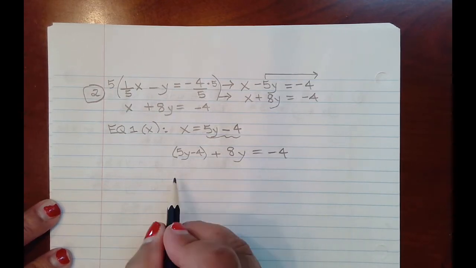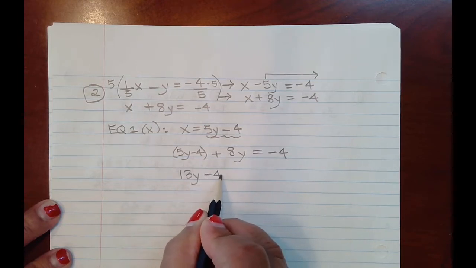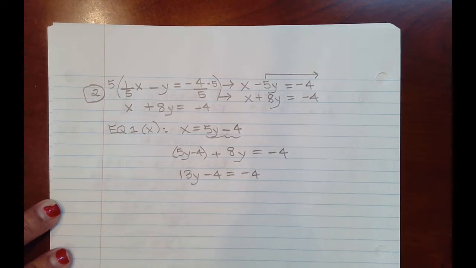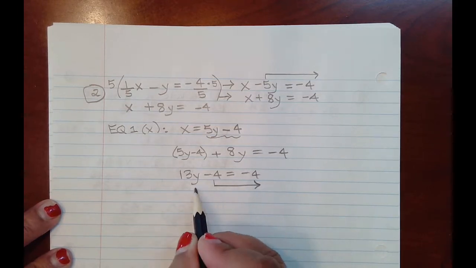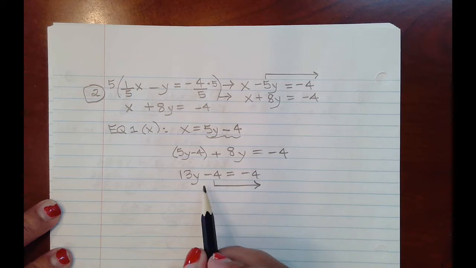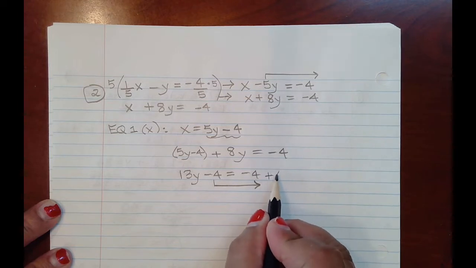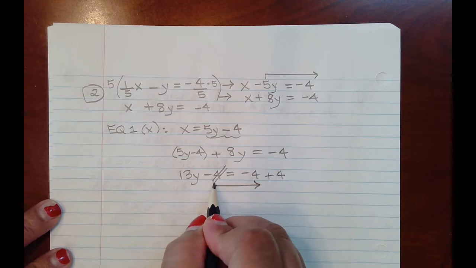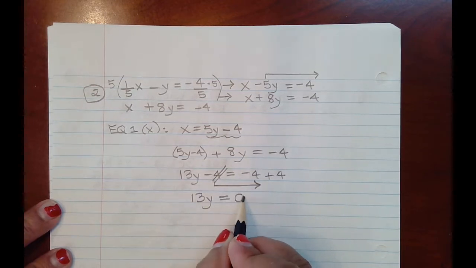So 5y plus 8y would be 13y. There's a negative 4 there, and a negative 4 on the right-hand side as well. Okay, I'm going to be adding 4 to each side in order to move this negative 4 over here. Or you can just think of it as when you move it to the other side, it becomes positive 4. Okay, that's adding 4 and adding 4. It would make this go away, leaving you with just 13y is equal to 0.